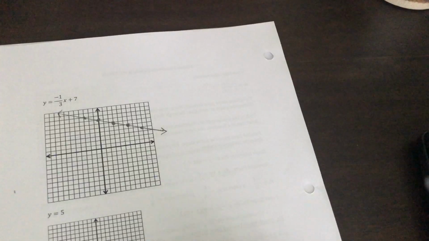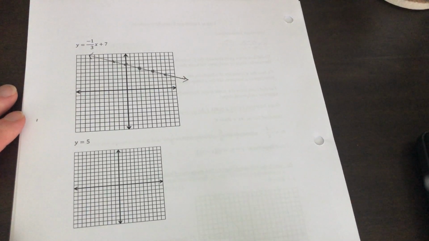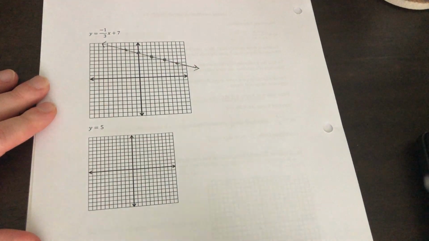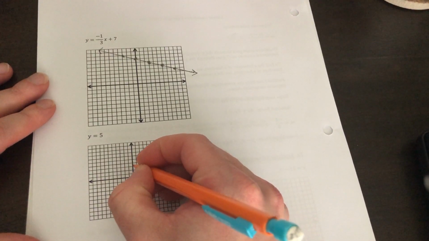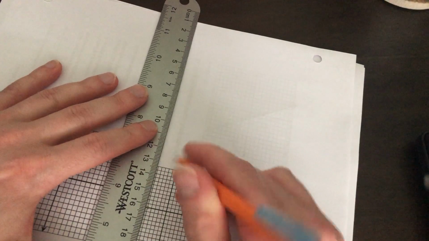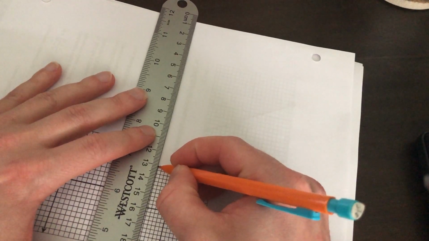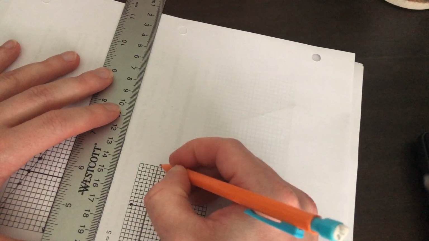Okay. Now we have the line y is equal to 5. So if it's y equals a number, it's going to be a horizontal slope going through that y coordinate. So it has a slope of 0, 1, 2, 3, 4, 5. And we're going to draw a horizontal line like this. Okay.